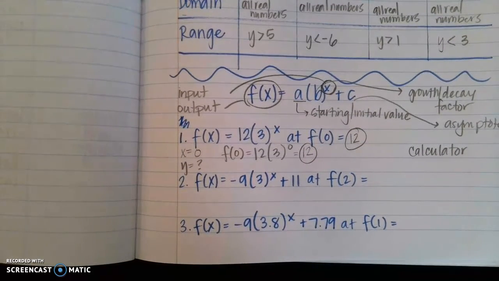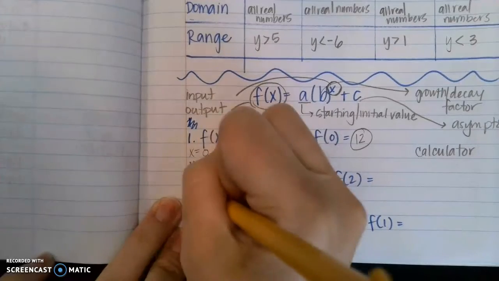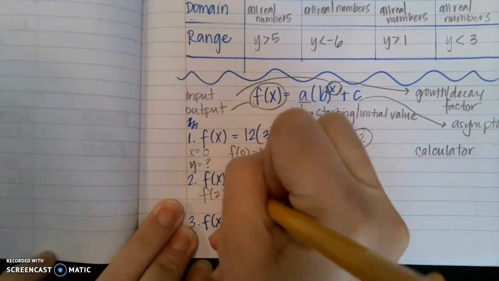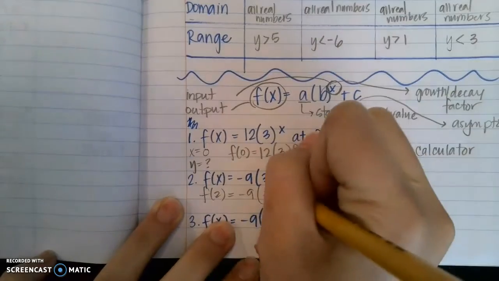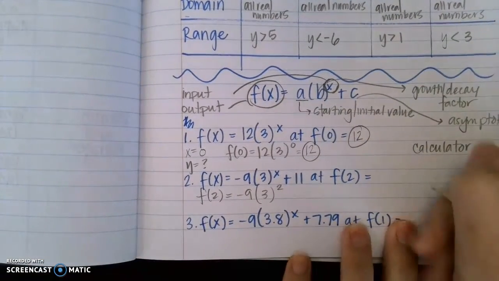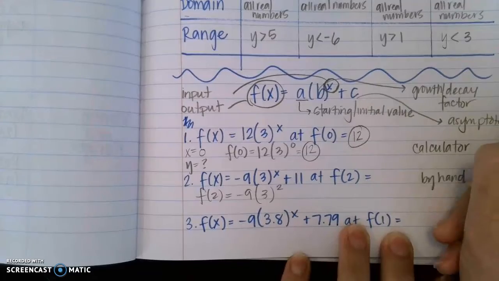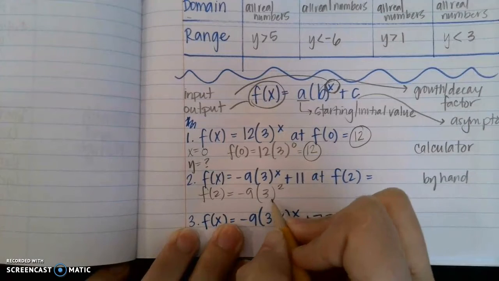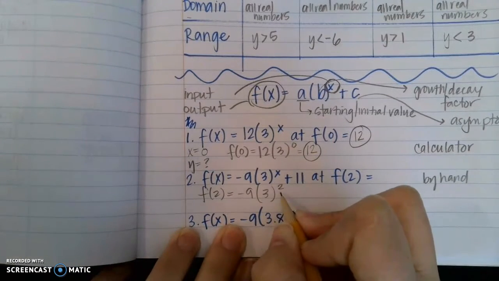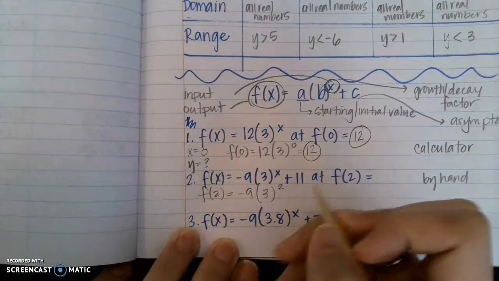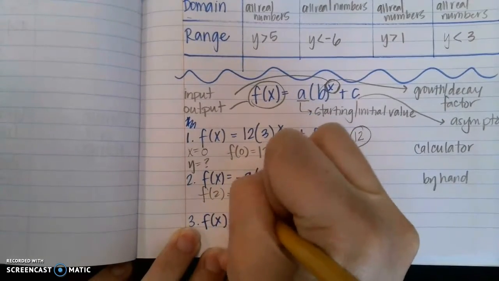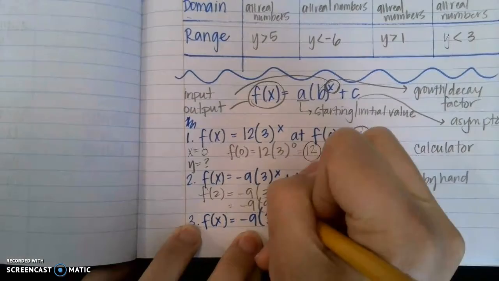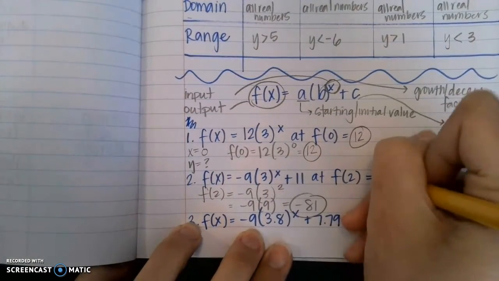Let's do number 2. f of x equals negative 9 times 3 to the x plus 11 at f of 2. So now when we rewrite this, this is f of 2 equals negative 9 times 3 squared. The other way that you can do this is by hand. If you want to challenge yourself with your fluency, you can do this by hand. So to evaluate this equation, you would do PEMDAS, and the E stands for exponents, so we do 3 squared, which is not 6. Please don't say 6, it's 9. So then we have negative 9 times 9, which is just negative 81. So at f of 2, our answer is negative 81.